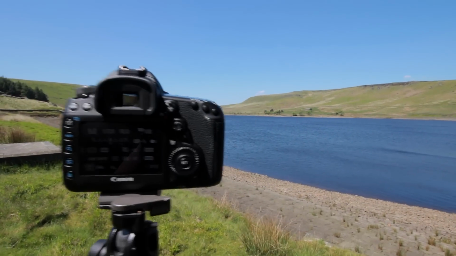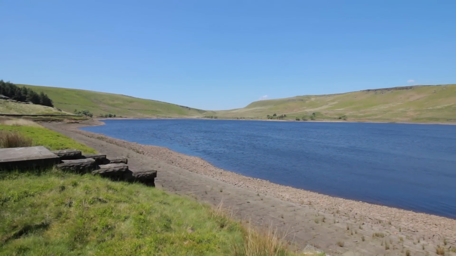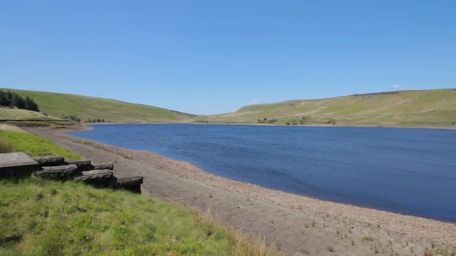I've got the camera set up over Widdop Reservoir and I'm just going to go for a very, very simple shot. I'm at about 40 millimeters. It's going to be looking out over the reservoir with that nice dark blue reservoir and that nice bright blue sky. Before we get into that though, I think we just need to talk a little bit about post-processing and what some people see as cheating.